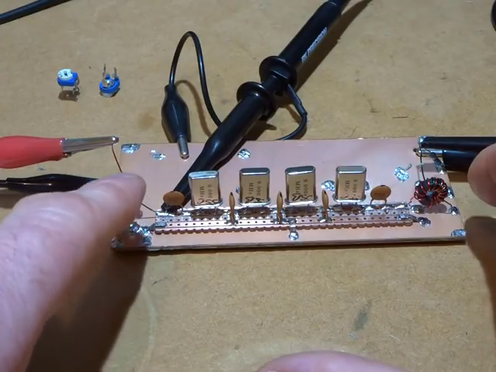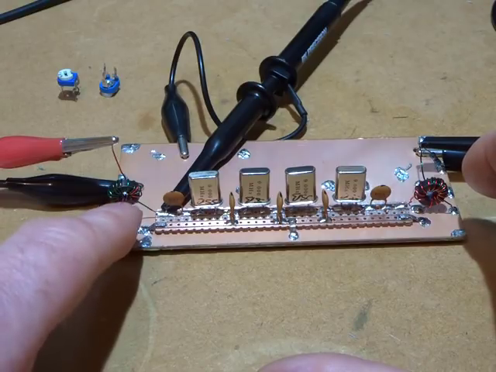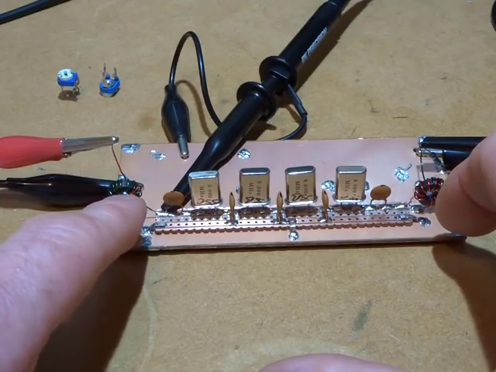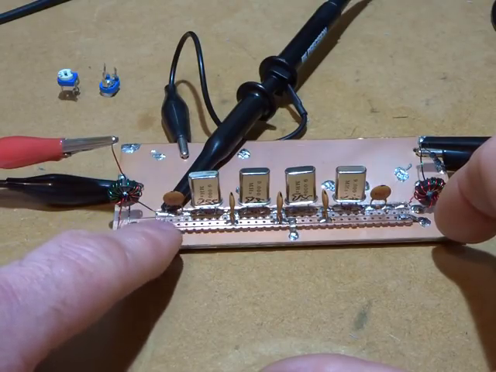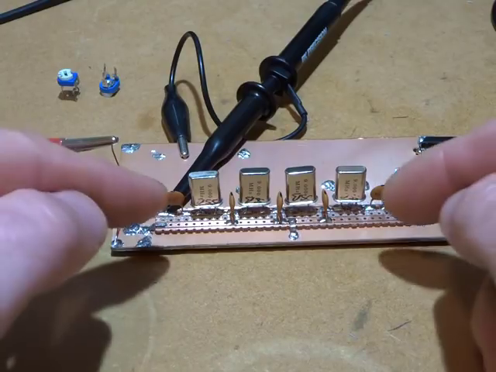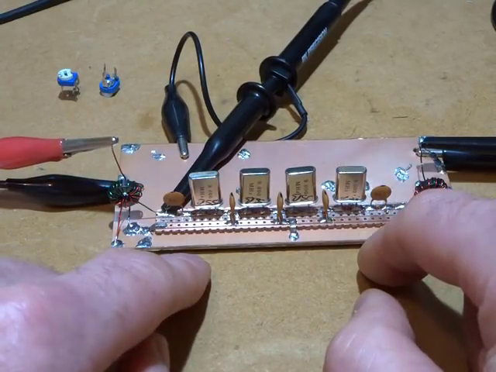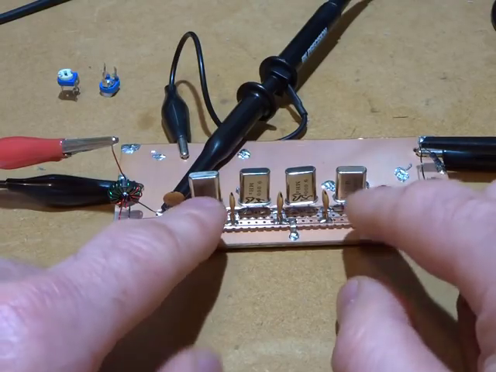So 12 divided by 6 equals 2, which is the turns ratio, squared is 4, and then 4 times 50 gives us our 200 ohms being presented on either end of this particular filter. So the next step was to quantify this a little bit better.